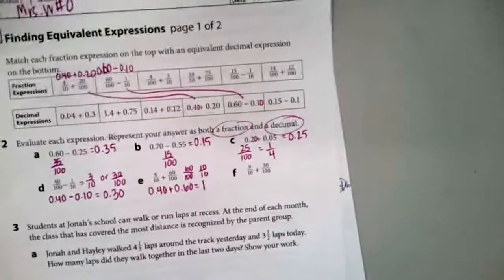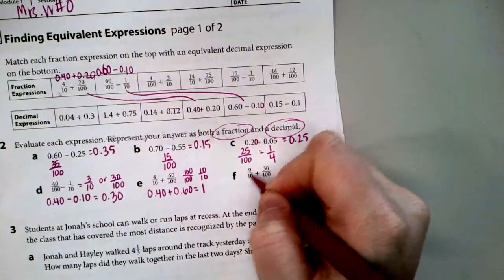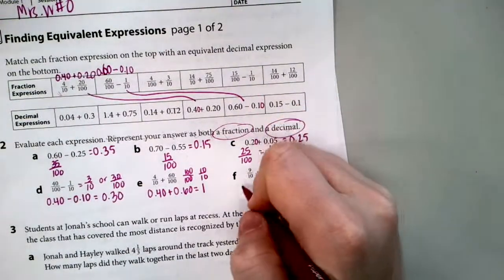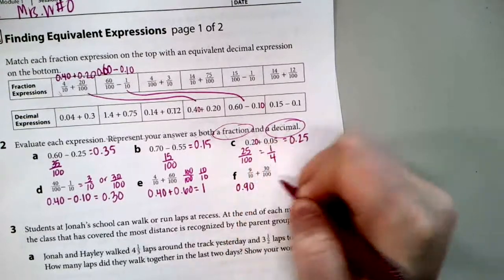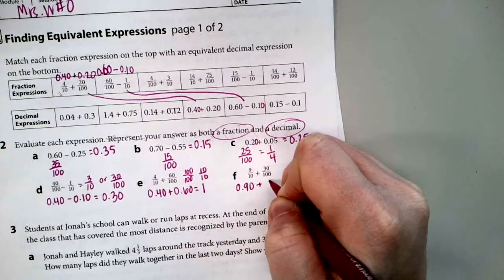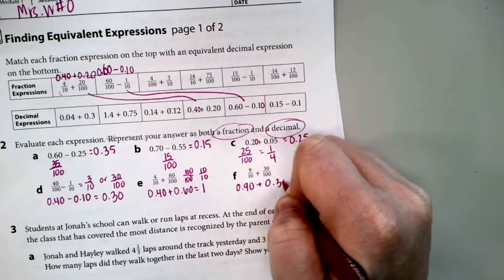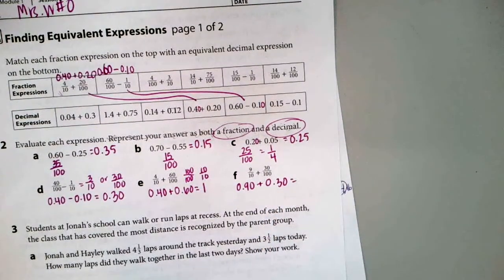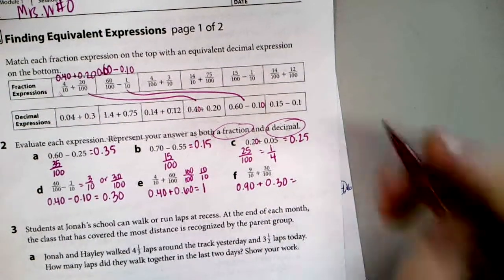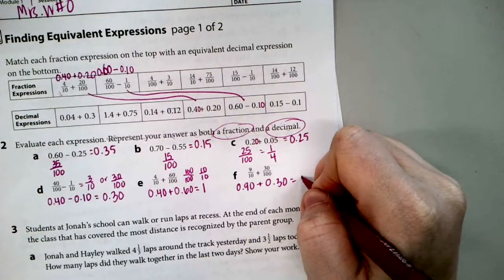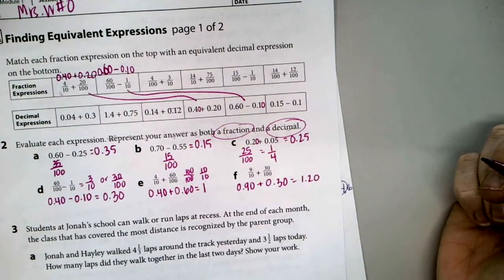Okay. And letter F, 9/10 plus 30/100. Let's show it with money first. 9/10 is the same as 90 cents. 30/100 is the same as 30 cents. 90 cents plus 30 cents is 120 cents.